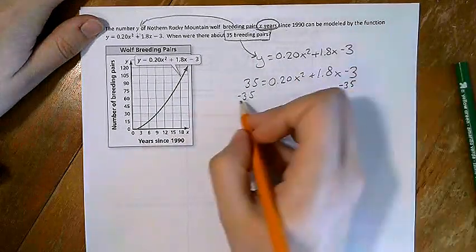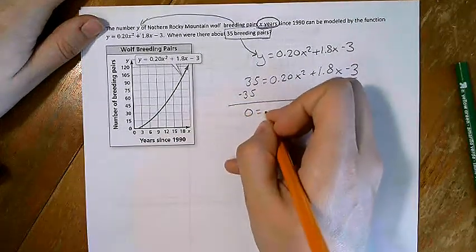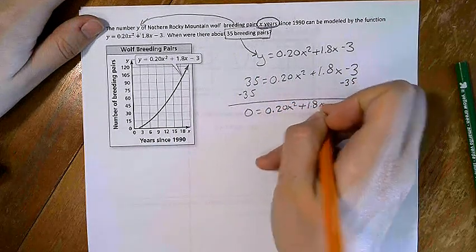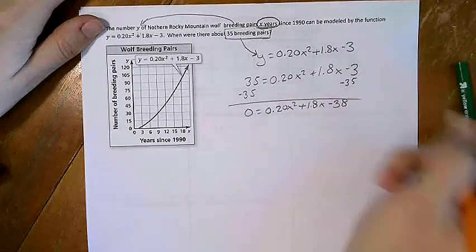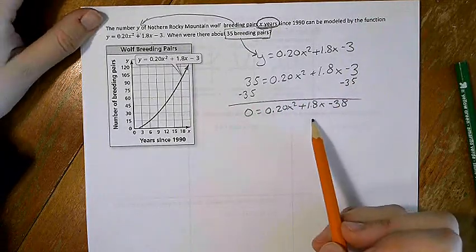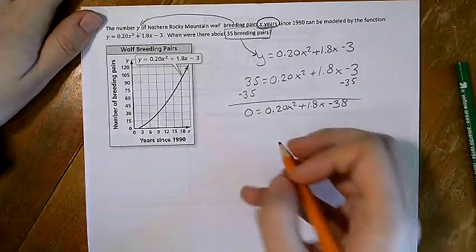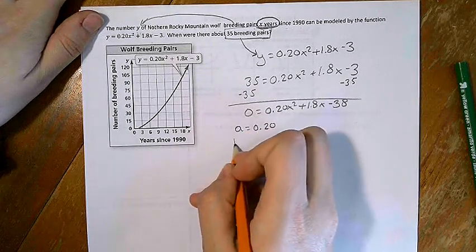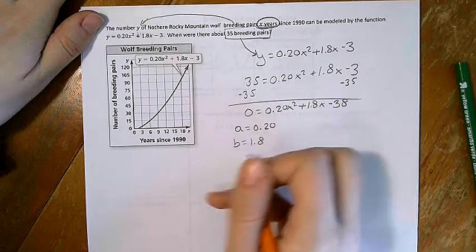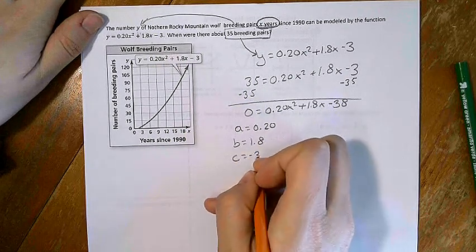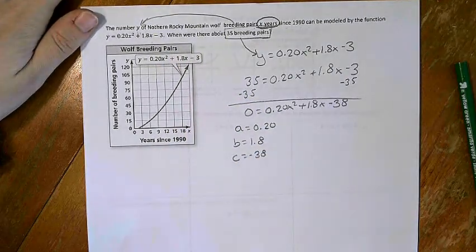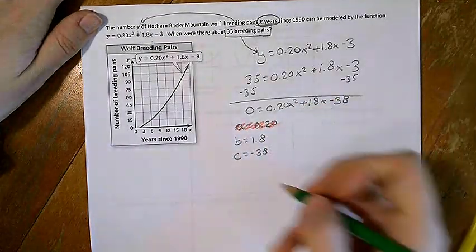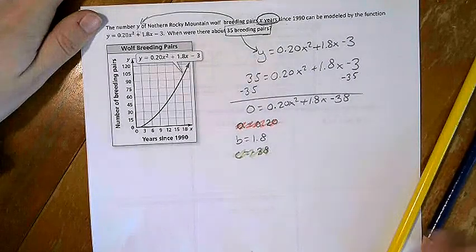So I'm going to subtract it from both sides, because then I get a nice 0 equals 0.20x squared plus 1.8x minus 38. Now I can solve this. And I know that I have an a of 0.20. My b is 1.8 and c is negative 38. And I'm just going to color code this again because colors really help my brain.